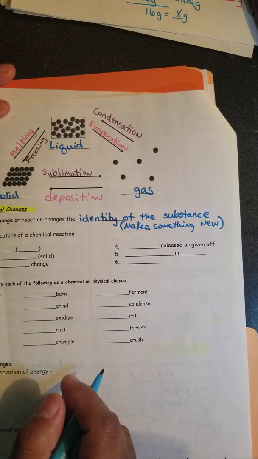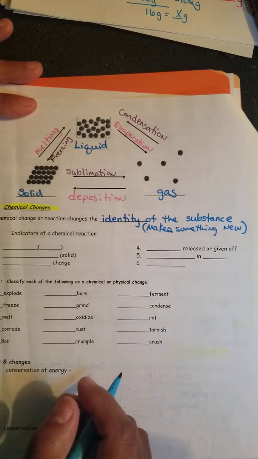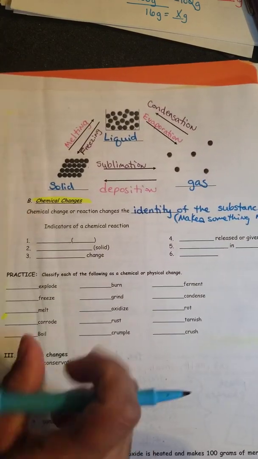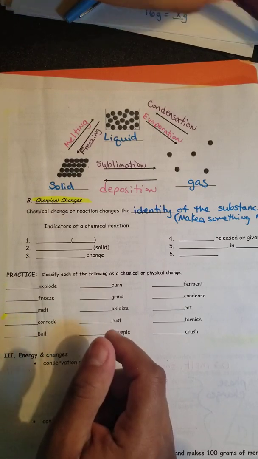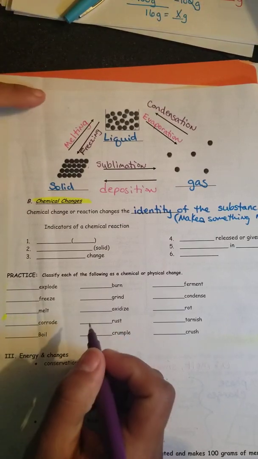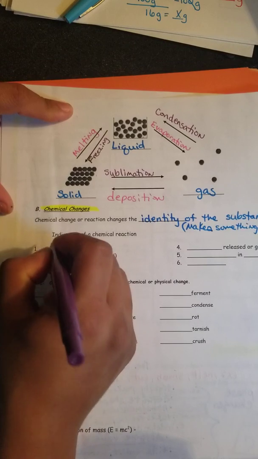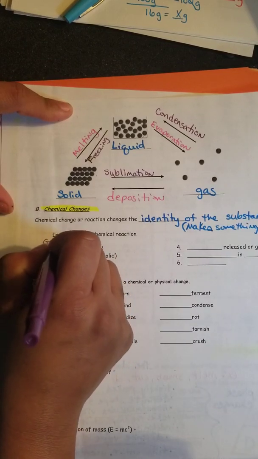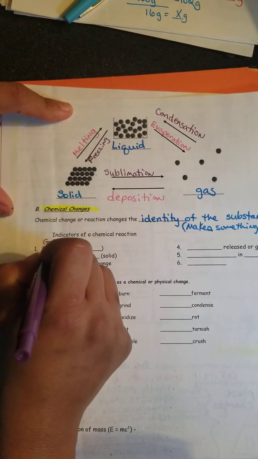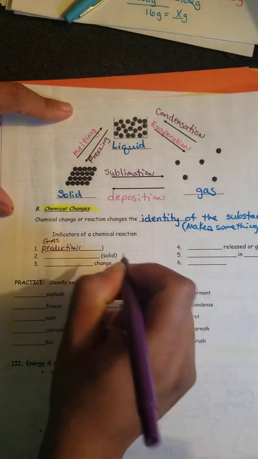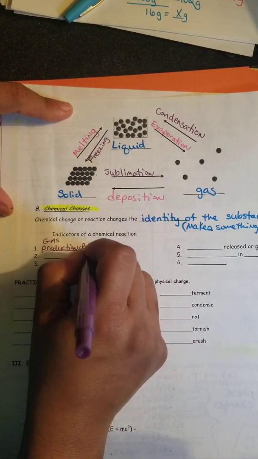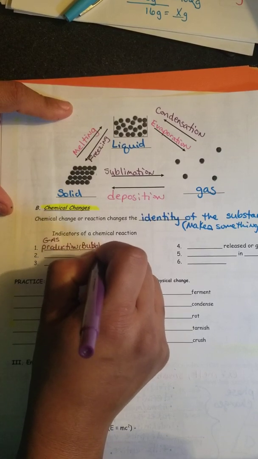Now, some indicators that a chemical reaction is occurring. Let's look at that. Some of our indicators: we've got gas production, right? Bubbles, that's how I know.